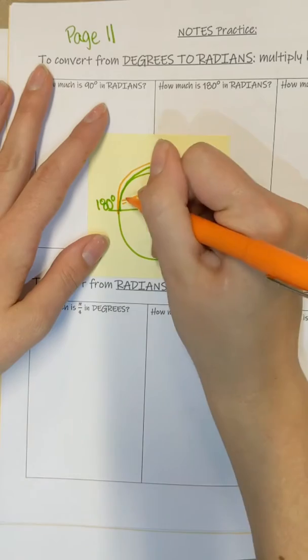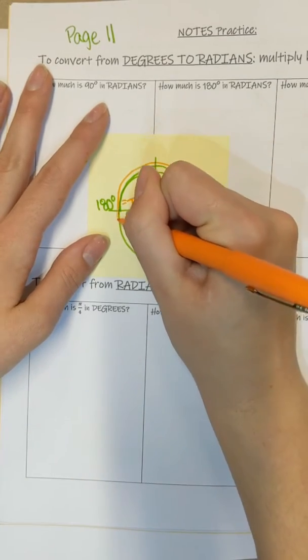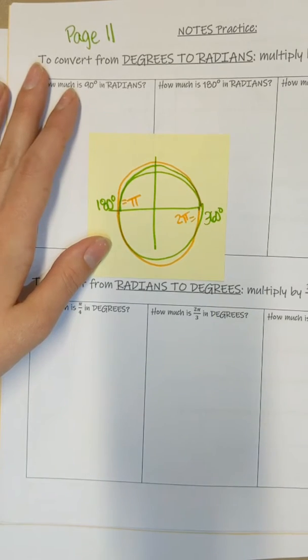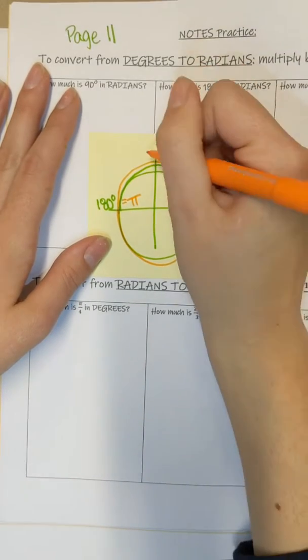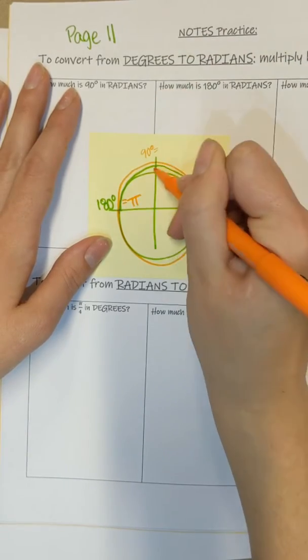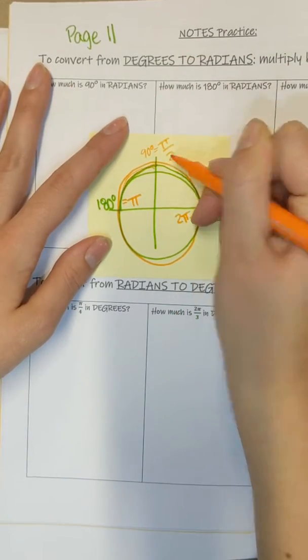Okay, so in that same way, if this half a circle is pi, then the whole circle would equal 2 pi. And we also discussed that if this is 90 degrees, well, that would be half a pi length, so we'd write that pi halves, and so on.